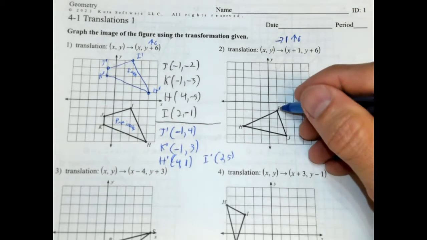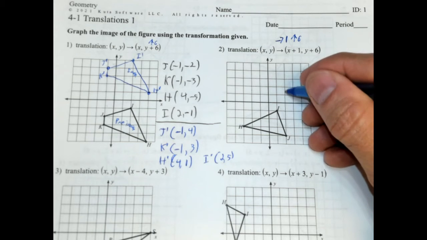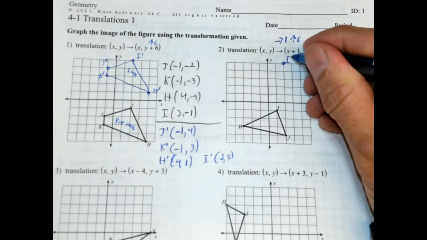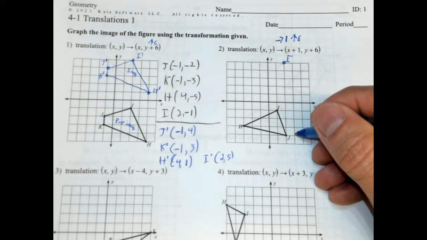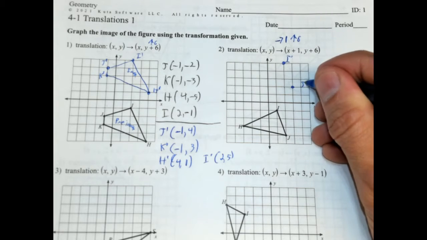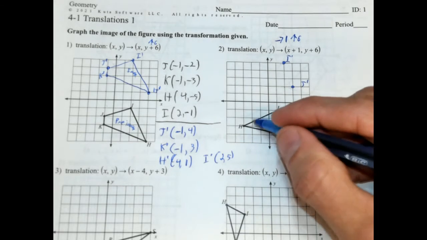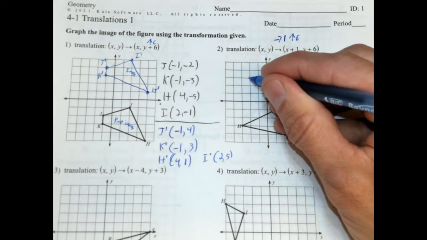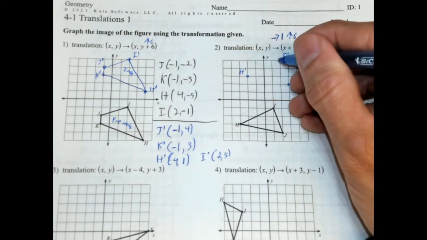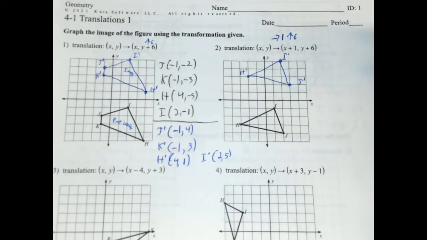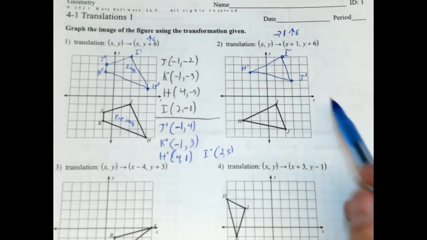So let's go ahead and do that. So right 1, then up 6: 1, 2, 3, 4, 5, 6. That's I prime. Then right 1, up 6: 1, 2, 3, 4, 5, 6. That's J prime. And then right 1, up 6: 1, 2, 3, 4, 5, 6. And that's H prime. Okay, that's a lot faster. It's not asking for the coordinates, so no big deal.